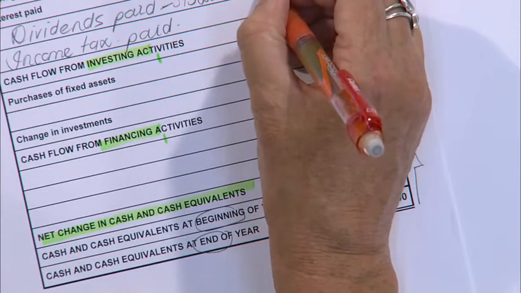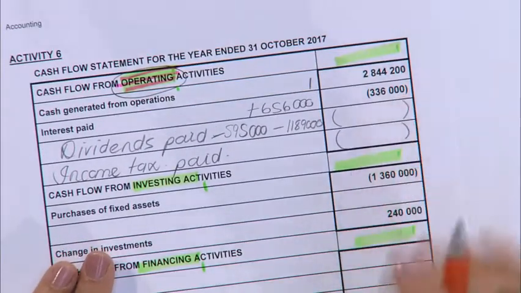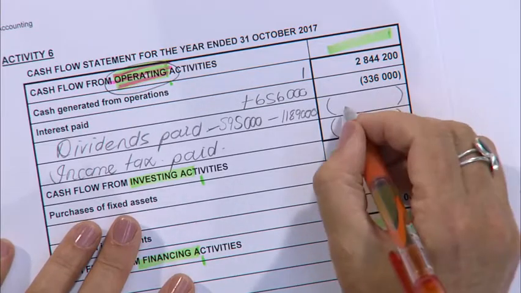Let me move the paper down. Sorry, I got carried away there. I get very excited when I do accounting. I hope you love it too. I really, really love accounting. I like it when a plan comes together and I get an answer.